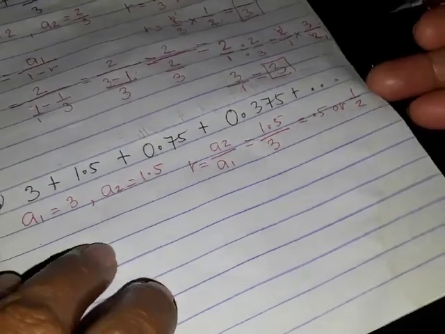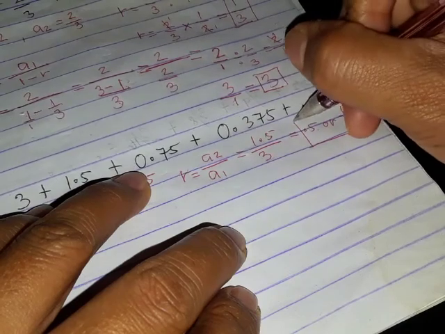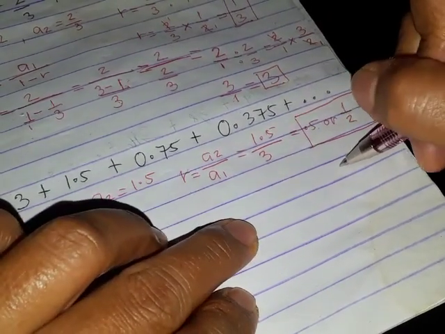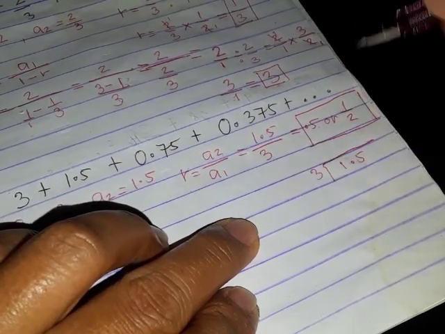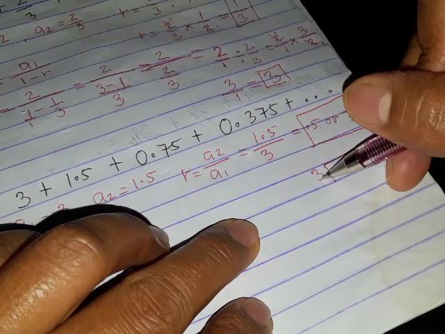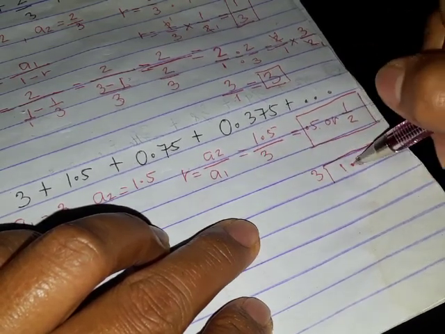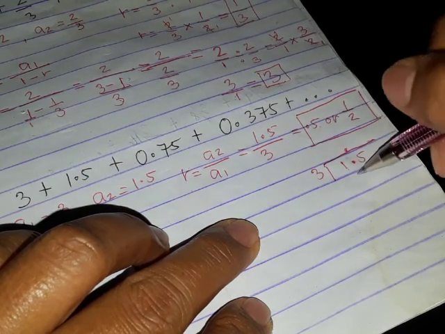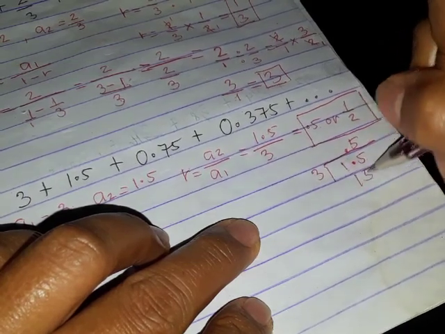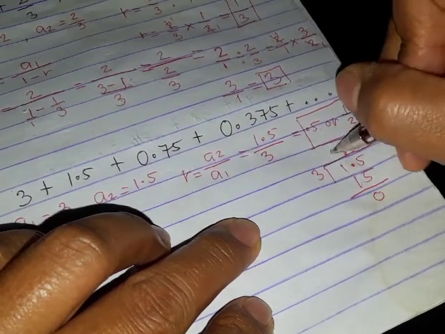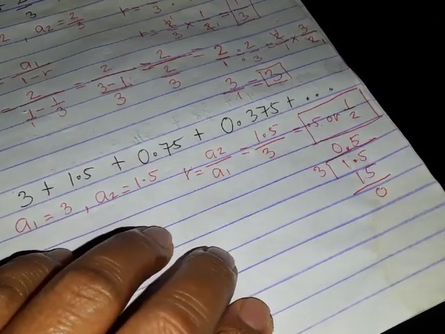So, para makita natin kung paano natin nakuha ang 0.5 or 1/2, let's try to divide. 1.5 divided by 3. So, 1 divided by 3, it cannot be. So, we will do 15. Para hindi mawala, yung decimal natin ilagay na doon. So, 15 divided by 3 ay 5. 5 times 3 ay 15. Subtract 0. Therefore, we have 0.5.